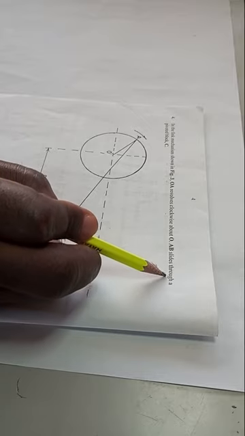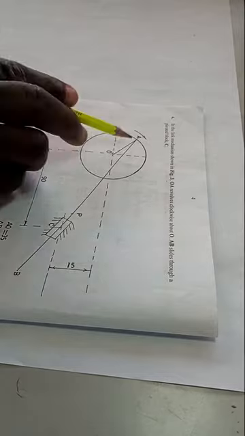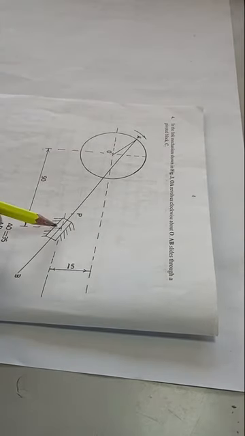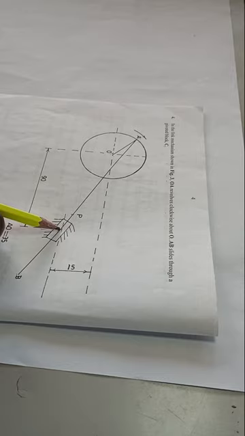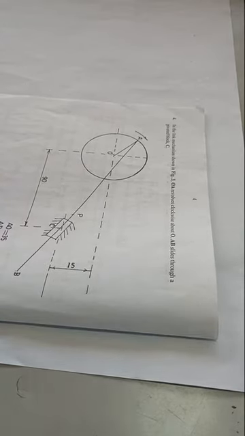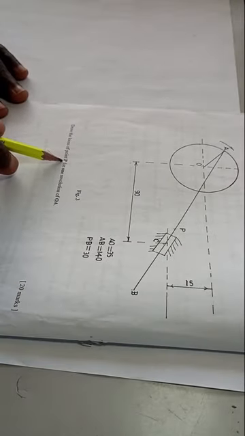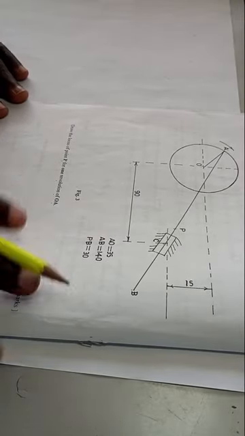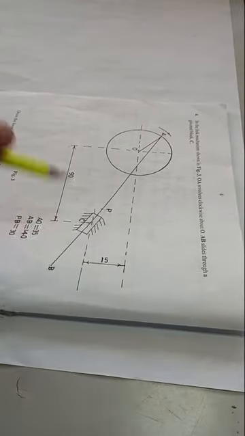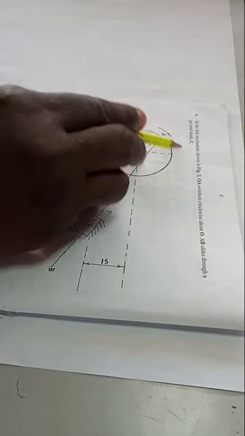AB slides through a pivot block C. This is AB. It slides through this pivot at C. It must always pass through this C. And we have to plot the locus of P for one revolution of OA, as it moves around. Since it goes clockwise, it goes in this direction. To do that, it's a very easy task. Let us start right away.